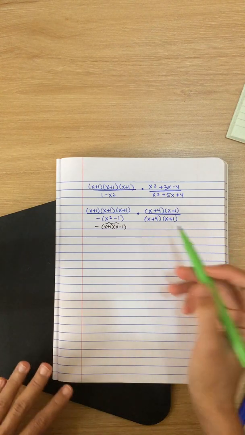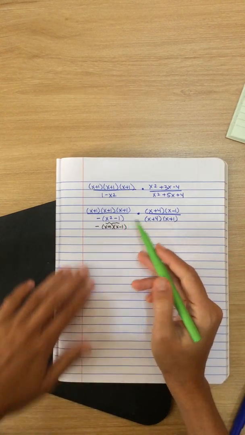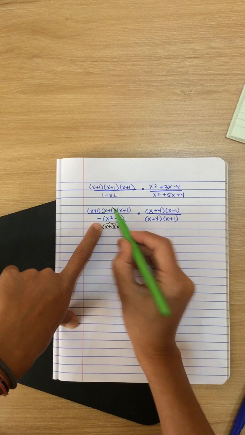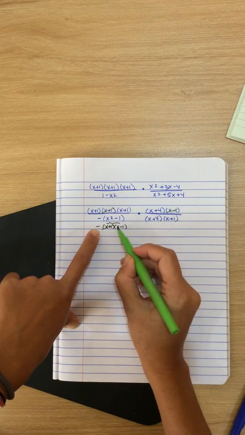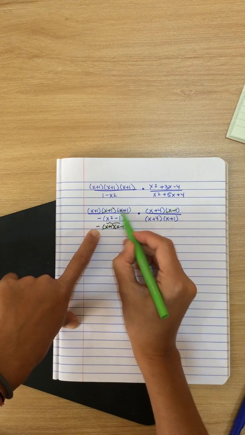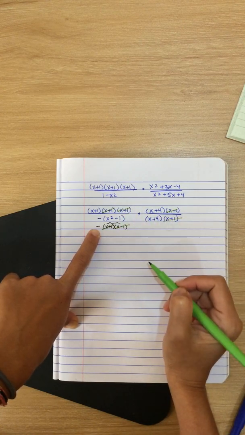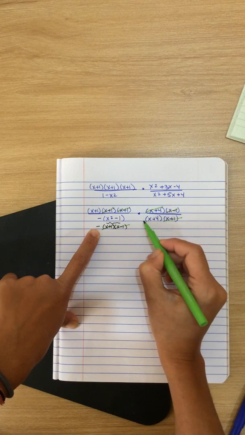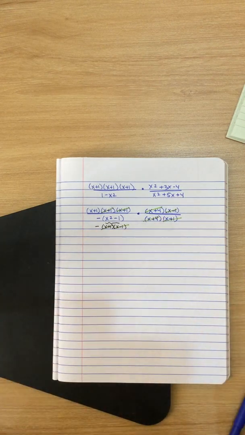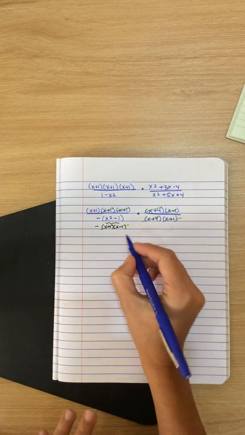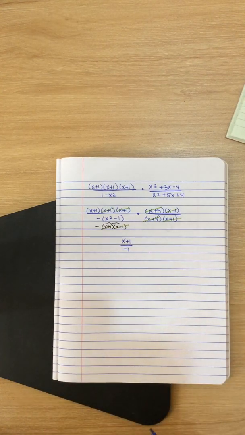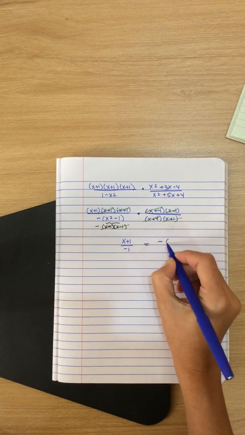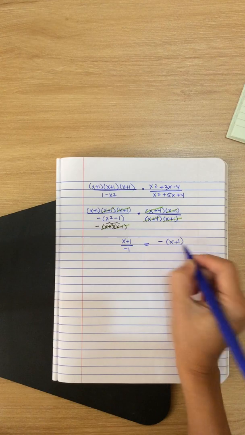Now I can cross out things, right? So this x plus 1 can cancel out with this x plus 1. This x minus 1 can cancel out with this x minus 1. This x plus 1 can cancel out with that x plus 1. This x plus 4 can cancel out with that x plus 4. So what am I left with? I'm left with x plus 1 on the top and a negative 1 on the bottom. There's still this negative here. So this is equal to negative x plus 1.